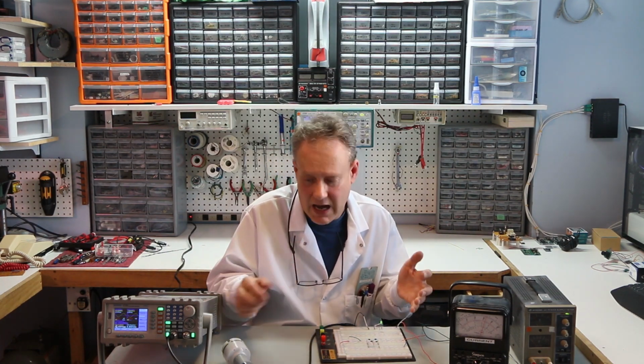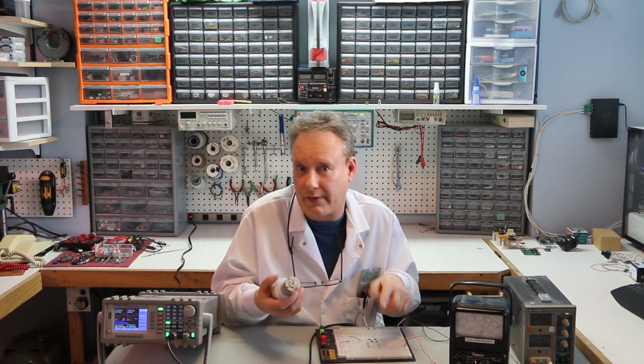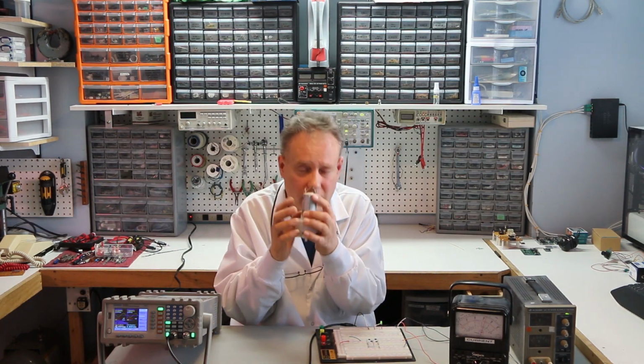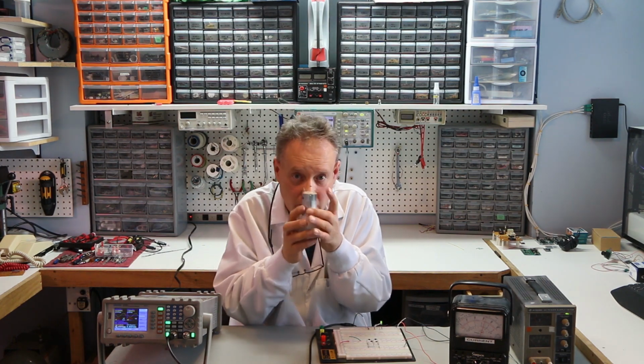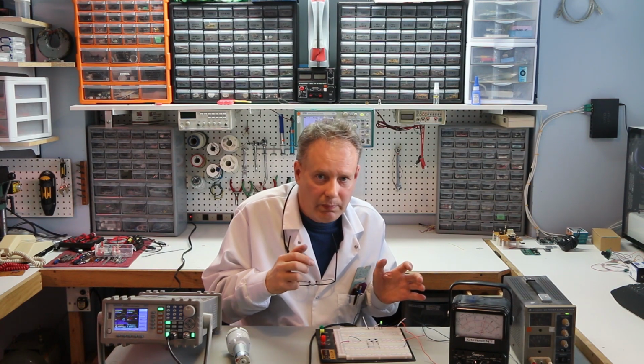And there are lots of different kinds. Actually, this is a bridge circuit with a bunch of diodes in it. And this is called a flyback diode, and we'll take a look at what that does. But for now, let's just take a look at this LED and see if we can blow it up.